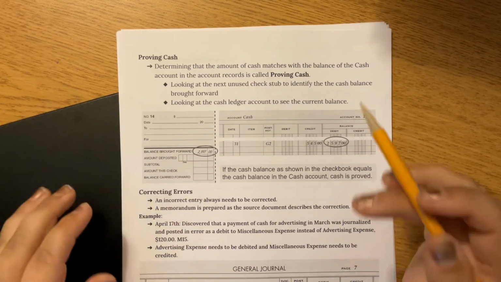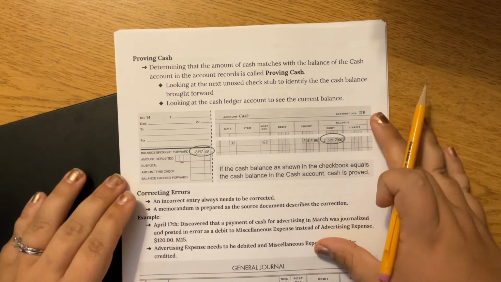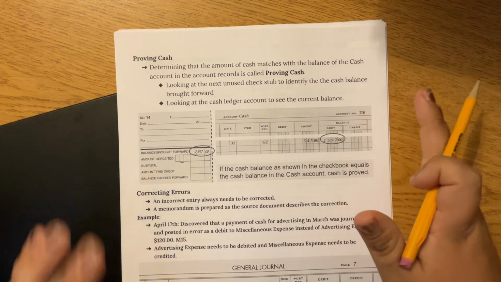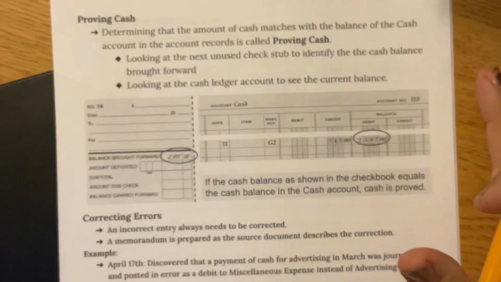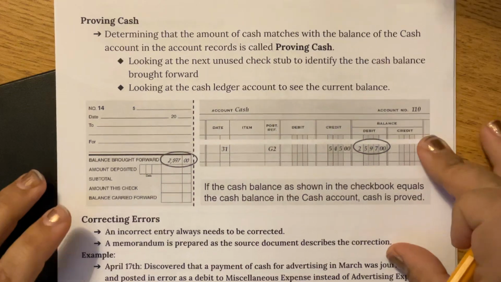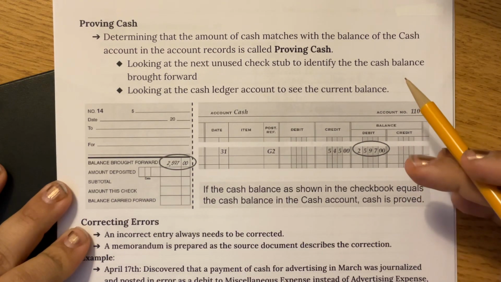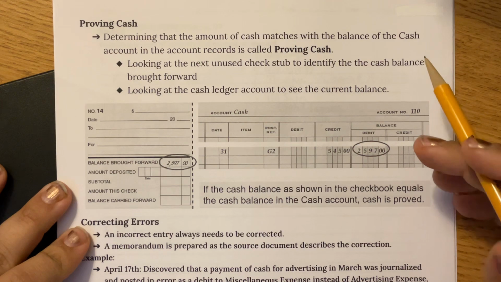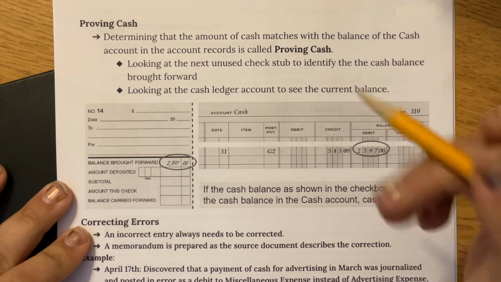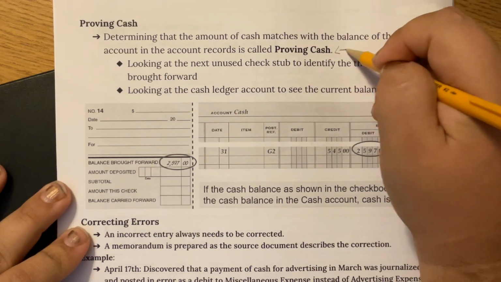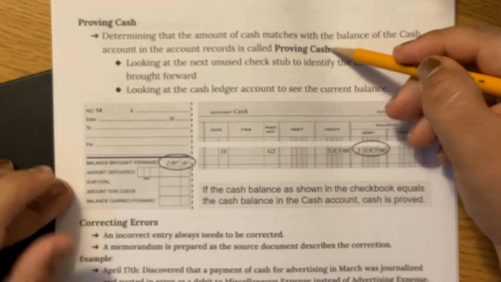So there will be times where you want to make sure that your cash is correct. That's one of the most important accounts that we want to make sure is accurate. So to determine the amount of cash that matches the balance of the cash in your records or the general ledger, that's called proving cash. Now, where do we get this proof of cash?